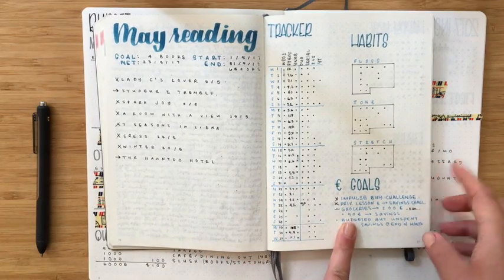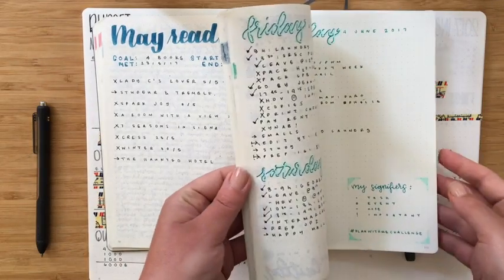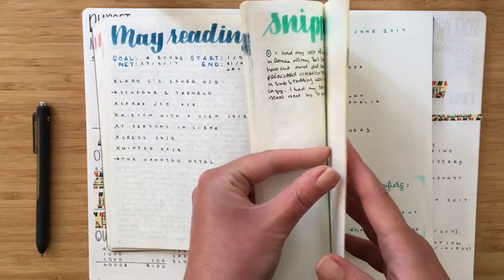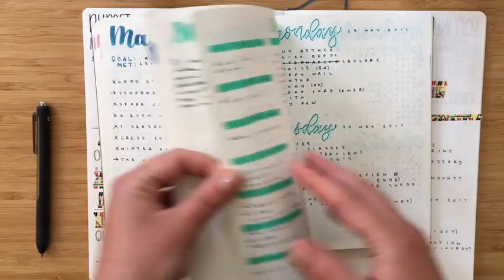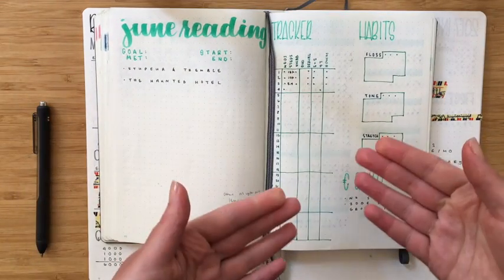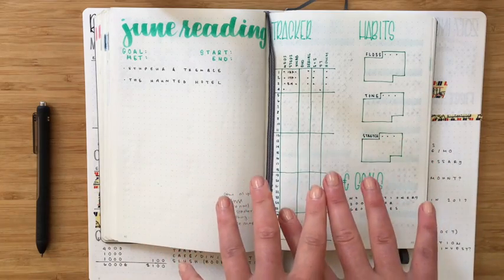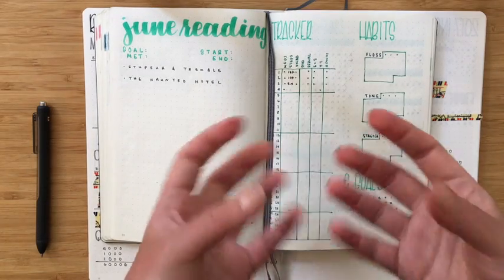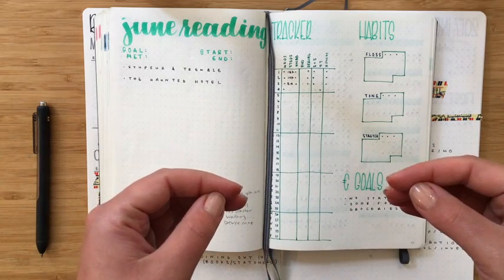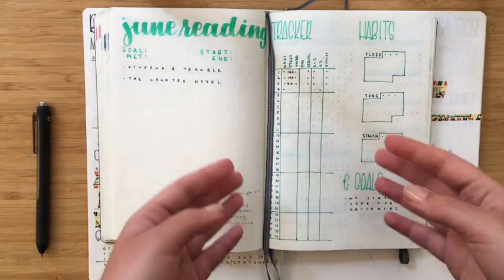I also have my goals for June, somewhere back here, and I based them on how I thought I was doing in May and updated them. This keeps my budgeting goals at the top of my mind so that I remember to actually work on it.